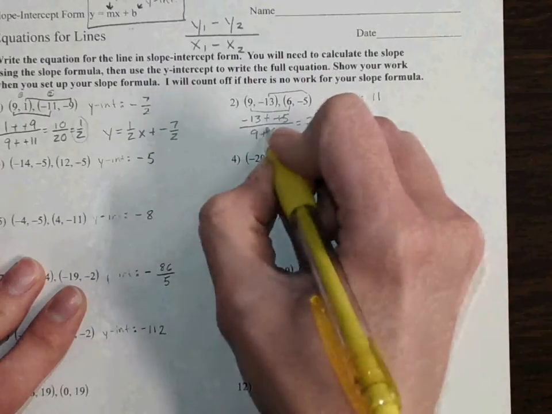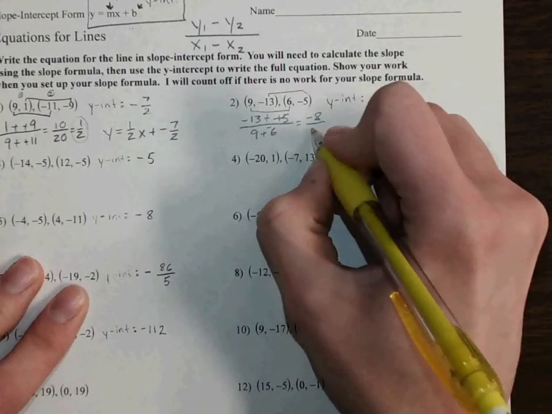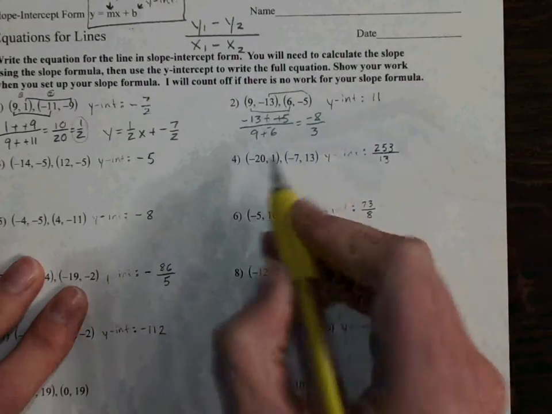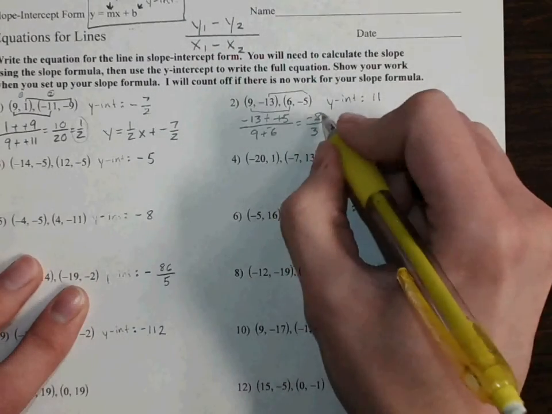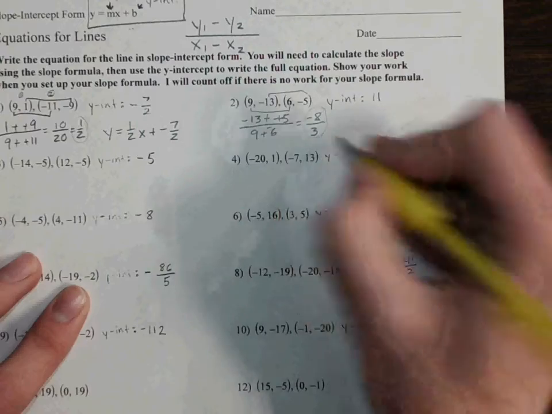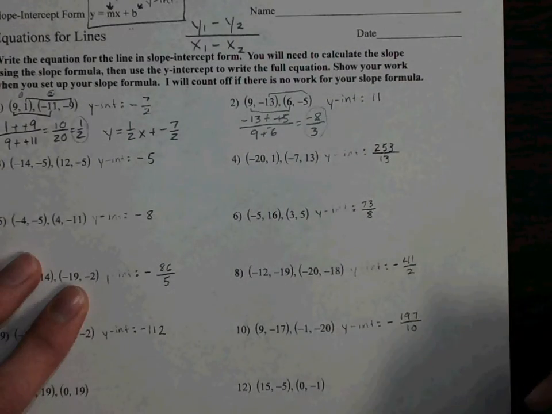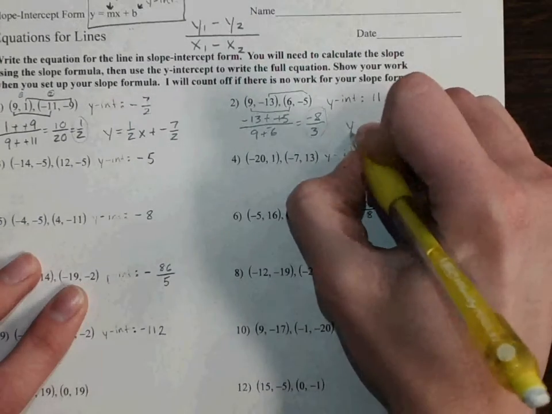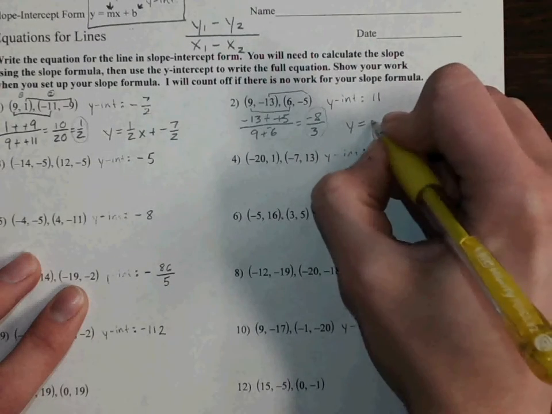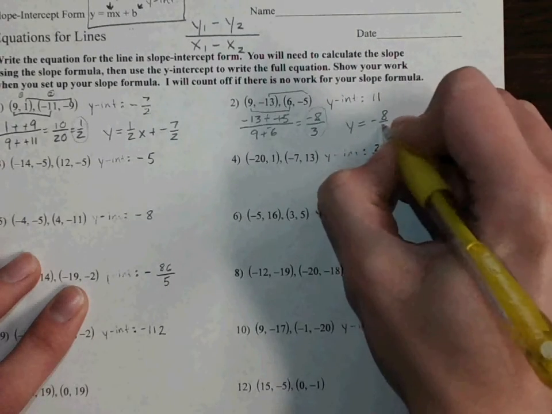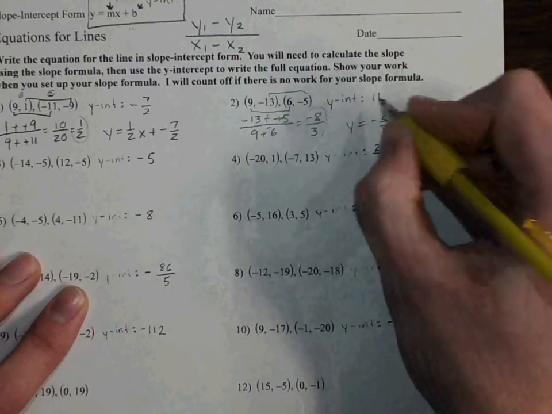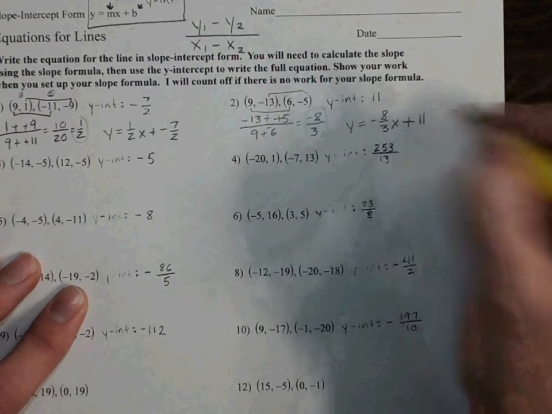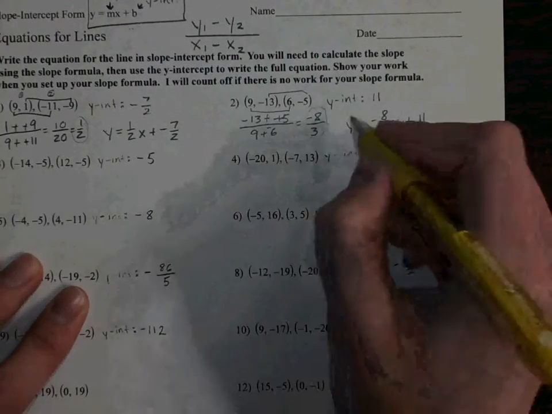On the bottom, I have different signs in there to subtract. I'm going to get a positive 3 because my 9 is bigger. So this is my slope. It doesn't simplify anymore. That's all I can do with it. So now I need to write my equation. y equals my slope with an x next to it plus my y-intercept. That's it.